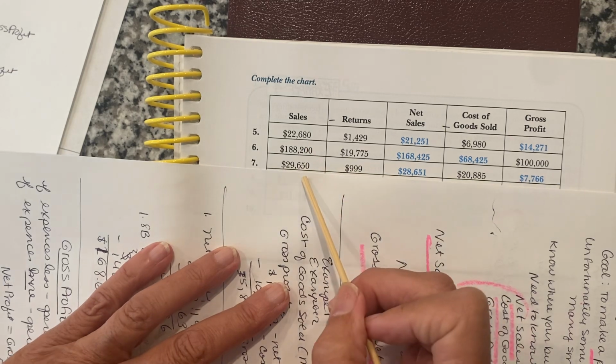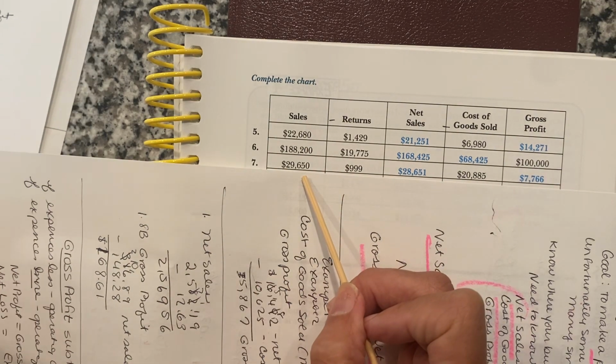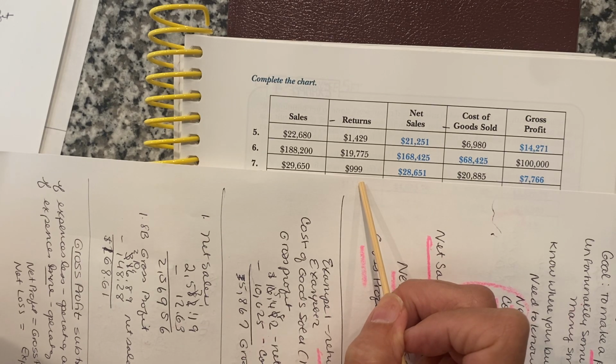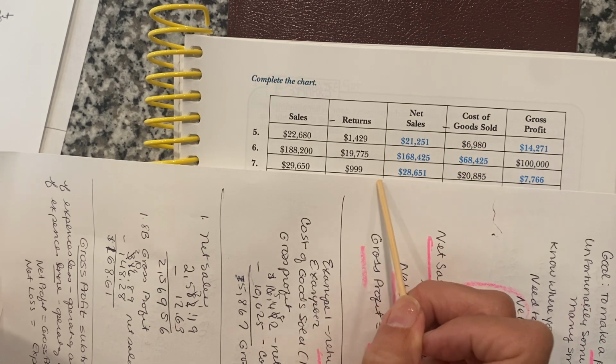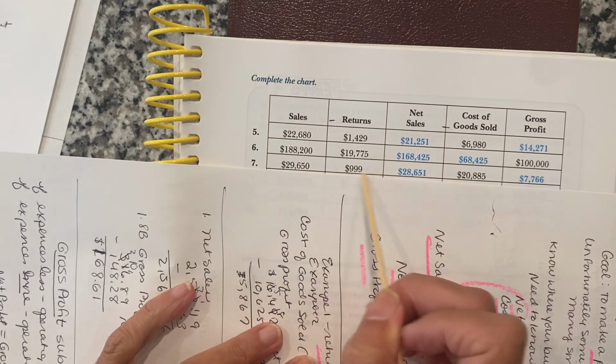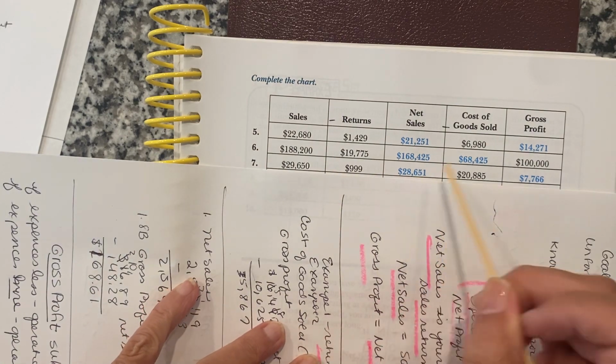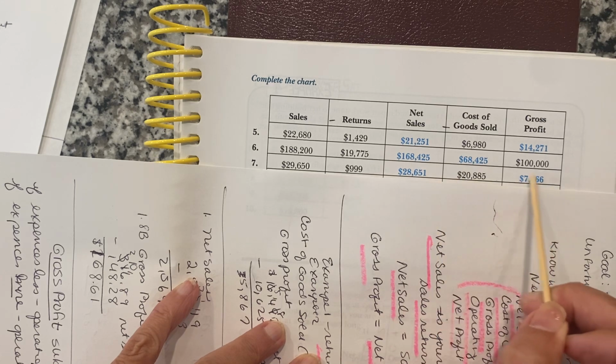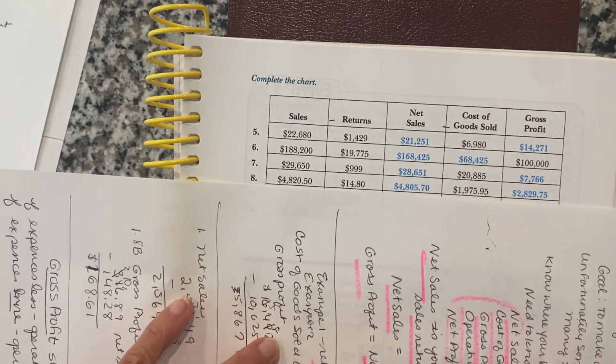Same with the next one. We have the sales, $29,650, returns $999, and you subtract this from this, and you'll get $28,000. Now the cost of goods sold, you have to subtract from your net sales, and you get your gross profit. See how this goes?